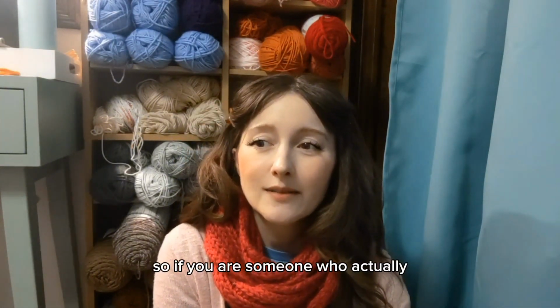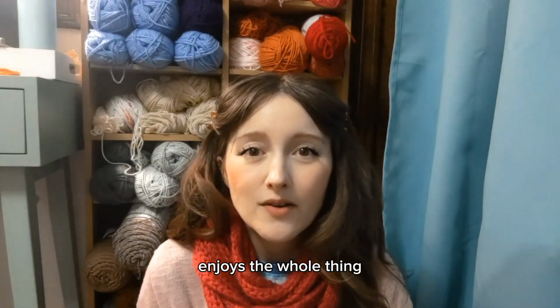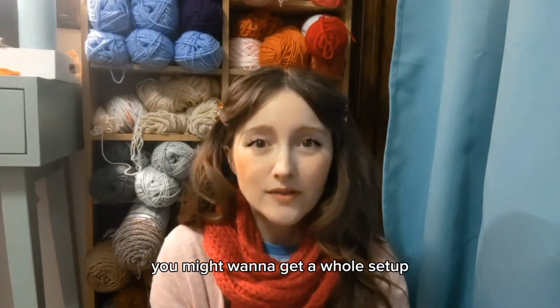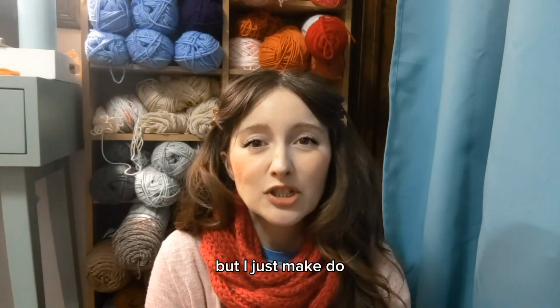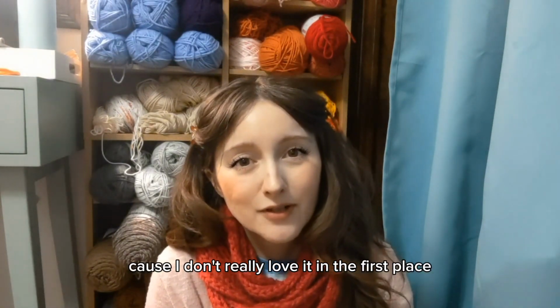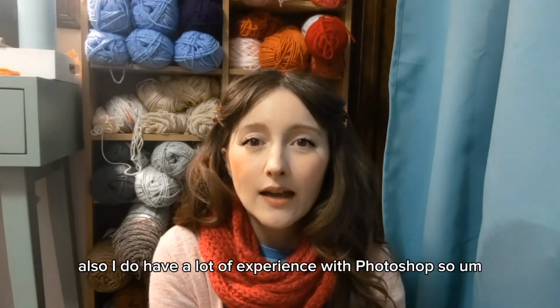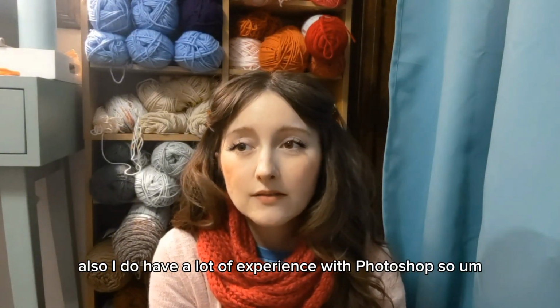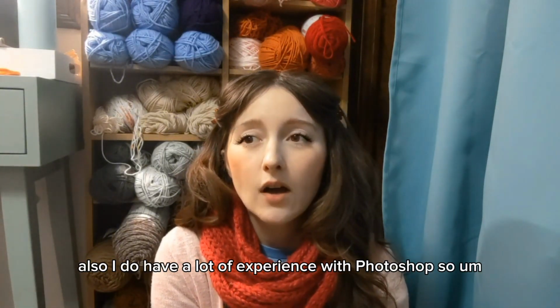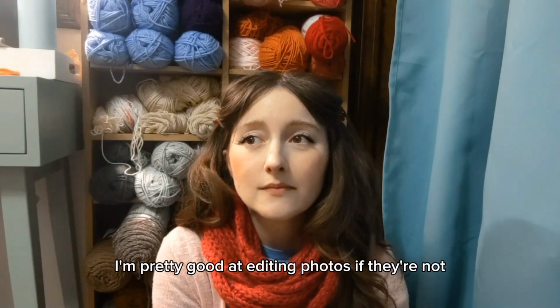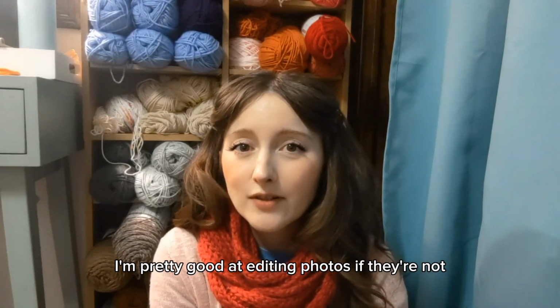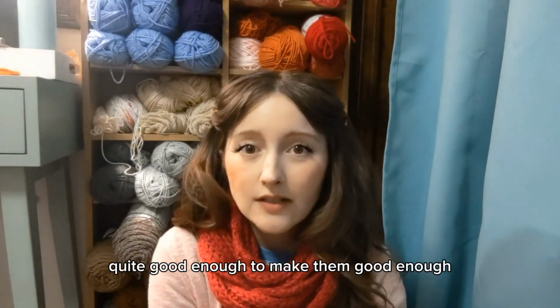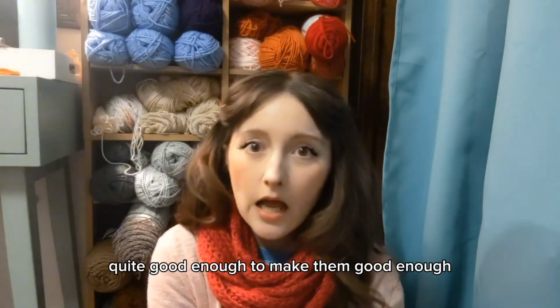So if you are someone who actually enjoys the whole thing, you might want to get a whole setup, but I just make do because I don't really love it in the first place. Also, I do have a lot of experience with Photoshop, so I'm pretty good at editing photos if they're not quite good enough to make them good enough.